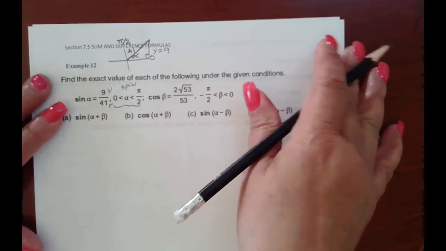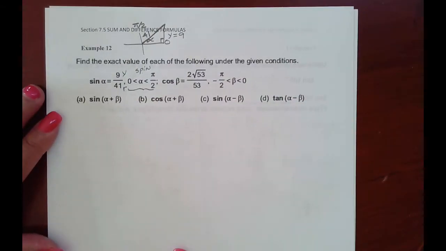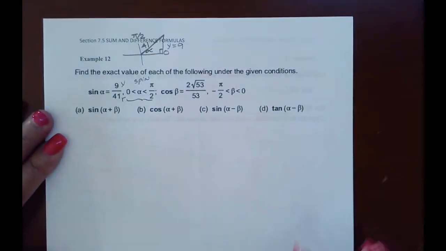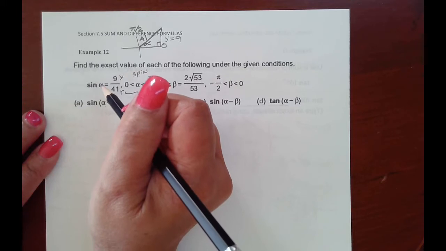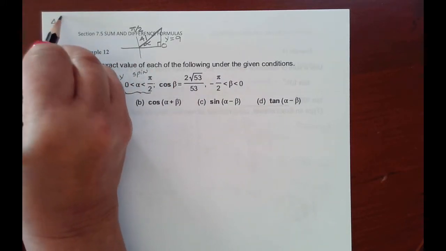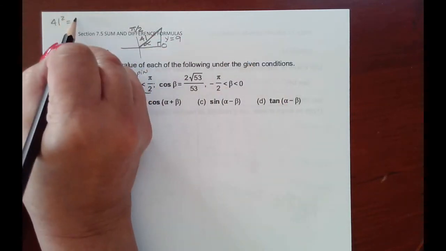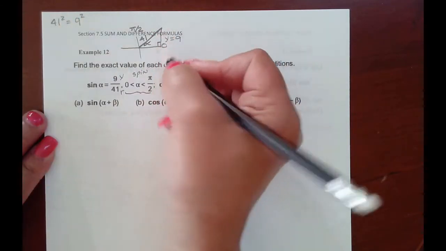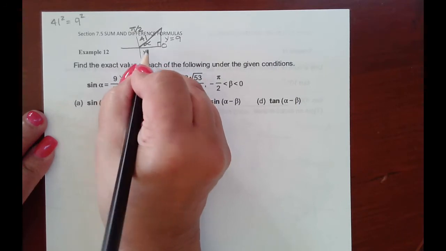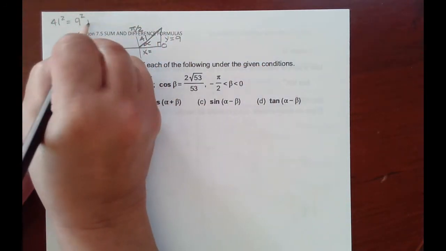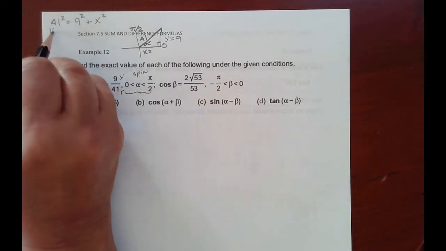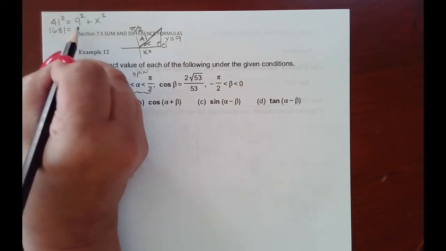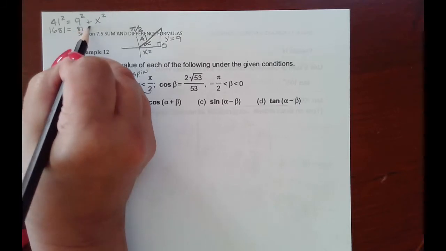So we can always use the Pythagorean theorem when we are missing one of the 3 values in a right triangle. So I'm going to do that over here. The Pythagorean theorem goes hypotenuse squared is equal to legs squared. One of them is 9, this vertical leg, and then we're looking for x plus other leg squared. Okay, so when you square 41, you get 1681. When you square 9, you get 81.